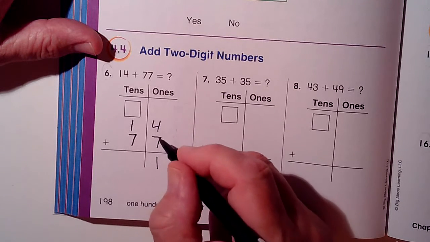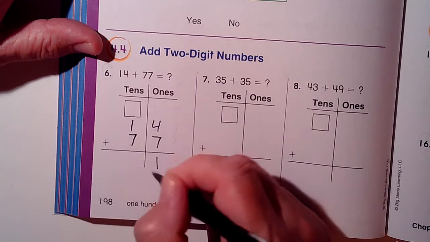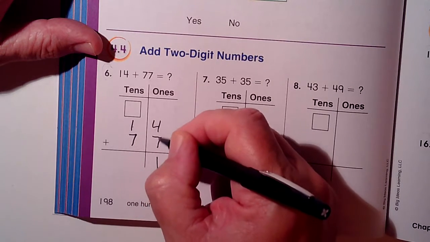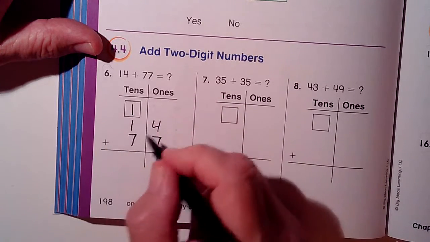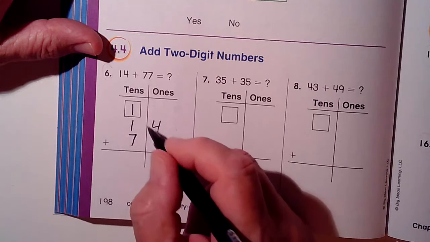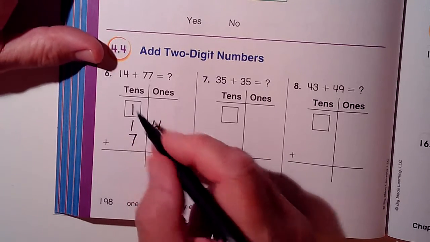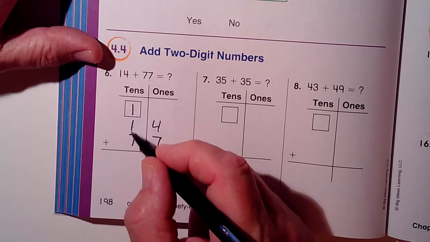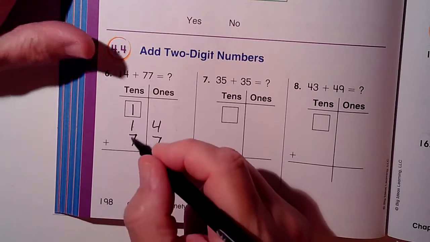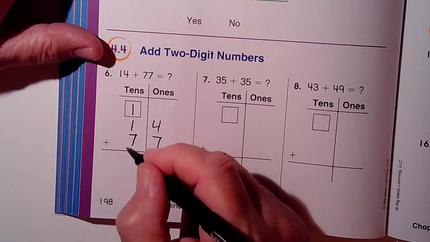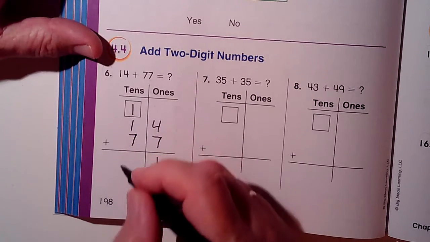Now I have more than 10, so I put the 1 down here, the ones, any ones that are left over, and the 10 I bring up here. I regroup all of the ones that add up to 10, and I put it up here in the tens column. So now I have 1 plus 1 plus 7. You can do whichever way you want because we can add in any order. 7 plus 1 equals 8, plus 1 more equals 9.